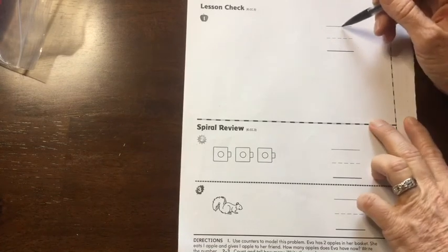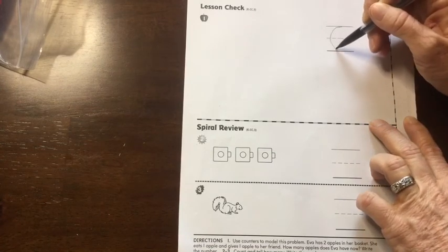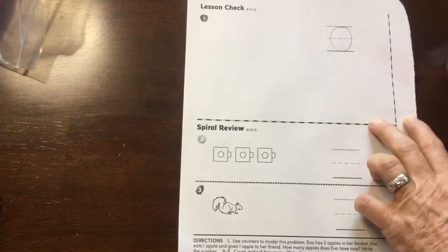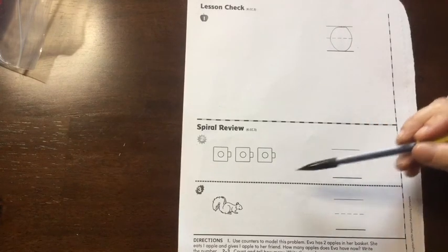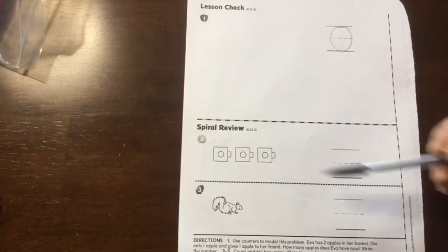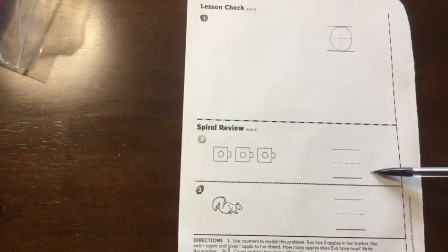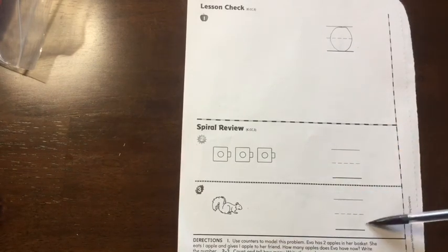0. Very good. Start at the sky. Start at the top. Go down. Touch the ground. Come back to the sky. 0. These you can do without me. Count your cubes. Write the number. Count the squirrel. Write the number. And then you're done. Have fun with math.